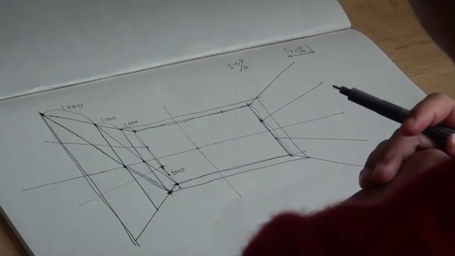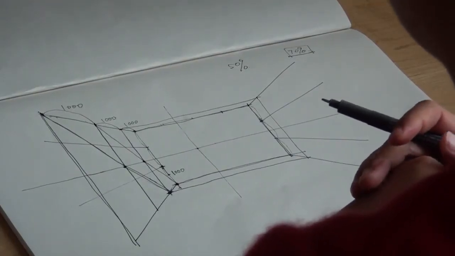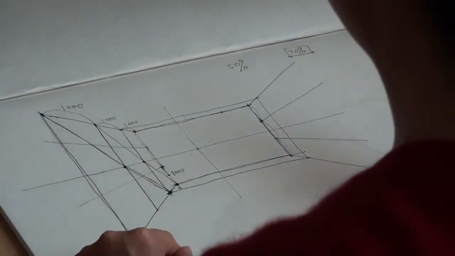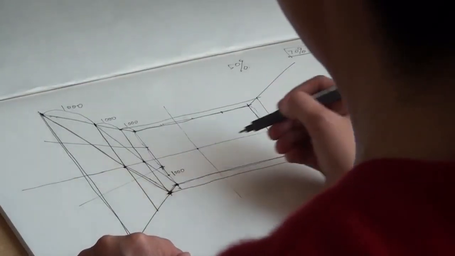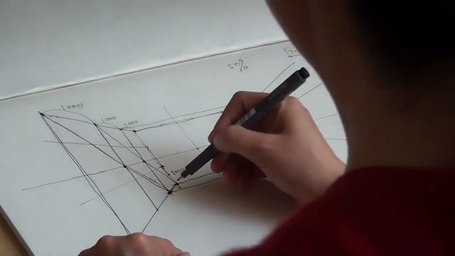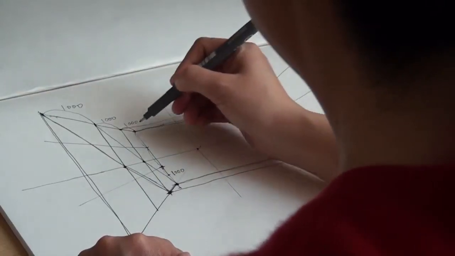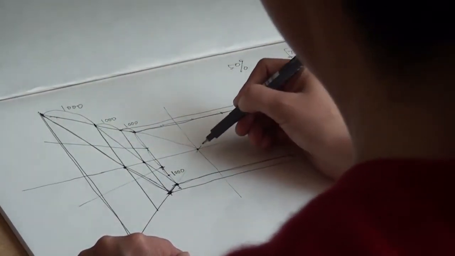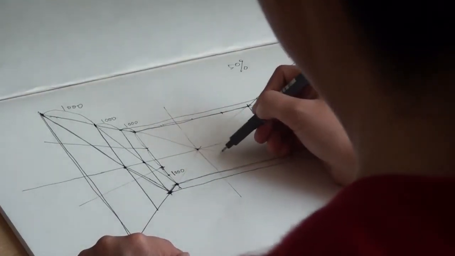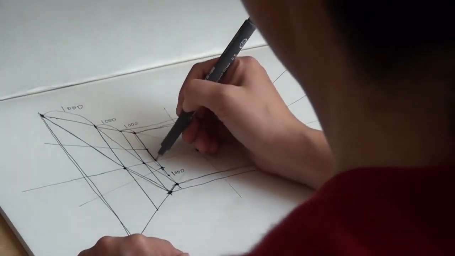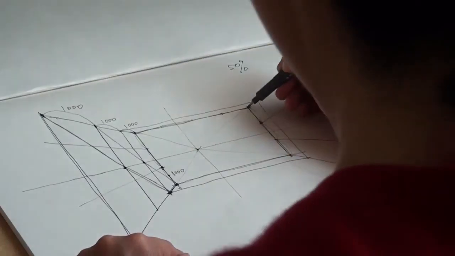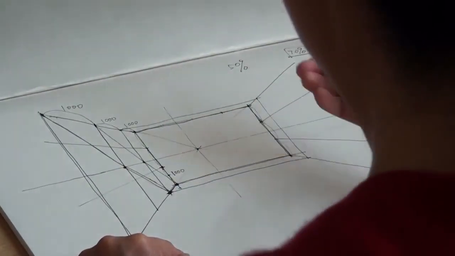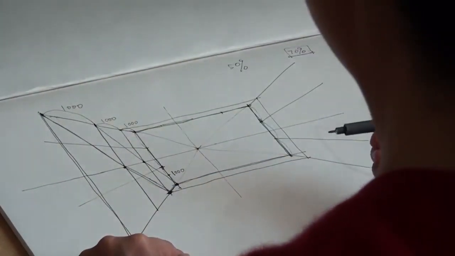What you can do is extend into the space. So for example, this is my 1 meter. I'm going to draw a line, just sort of connecting with the perspective. So my wall started from here, but I can move my wall backwards also.